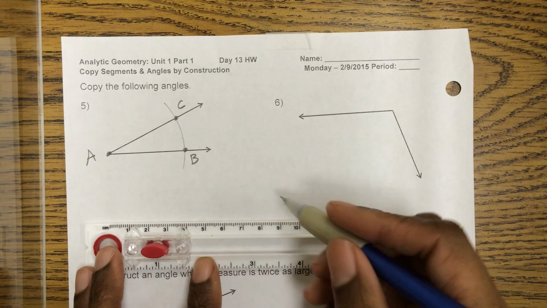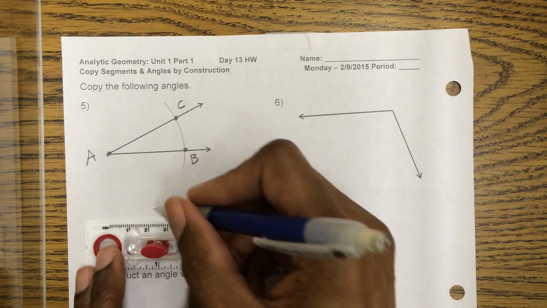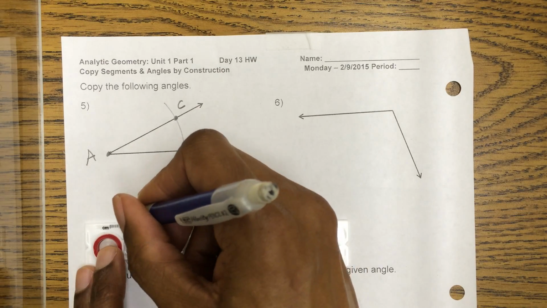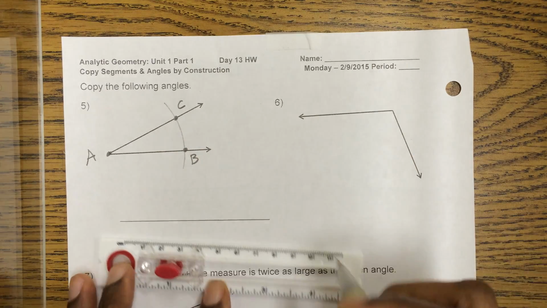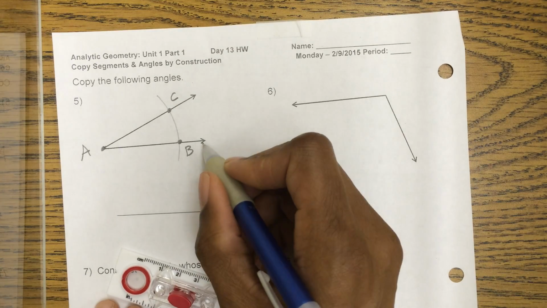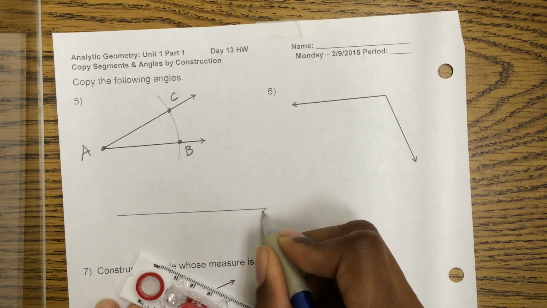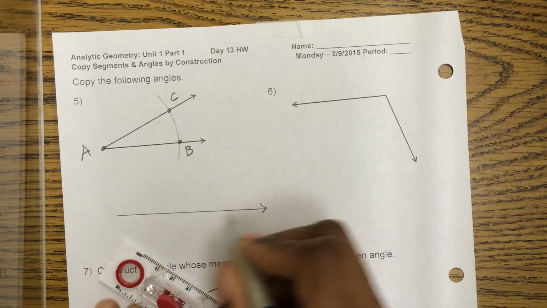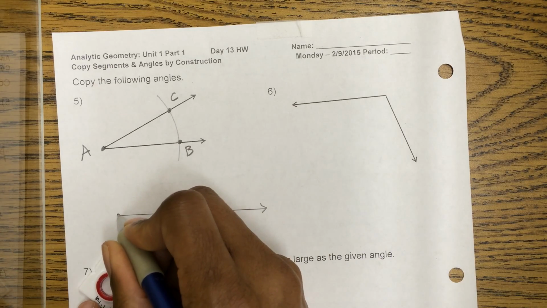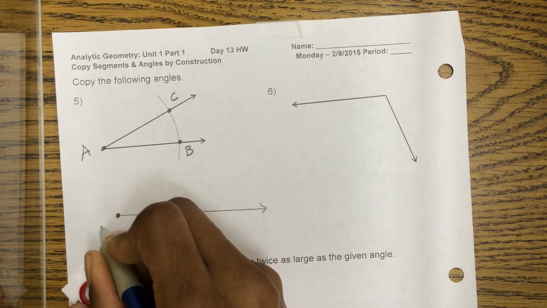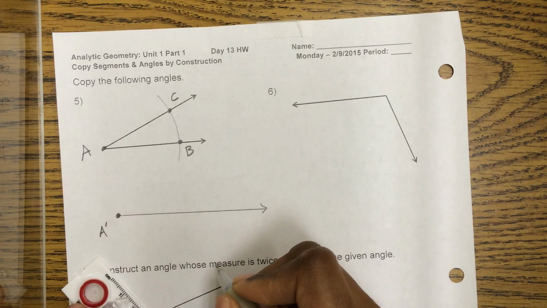It doesn't have to be exactly parallel or anything. That doesn't matter. Okay, so here's my first side. These arrows indicate that the sides of an angle are rays. They go forever. So it doesn't matter how long your arrow really is. All right, so this will be my A prime.